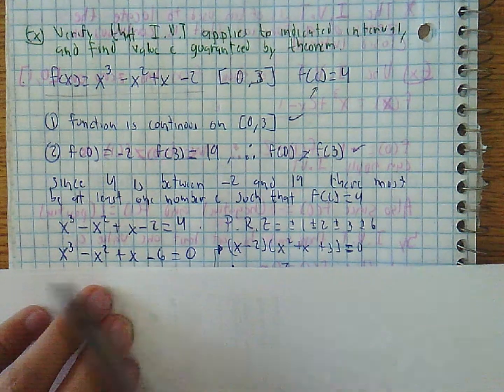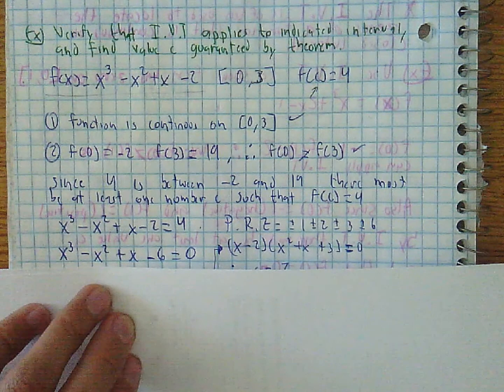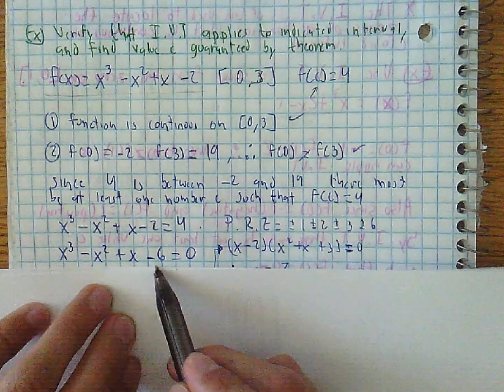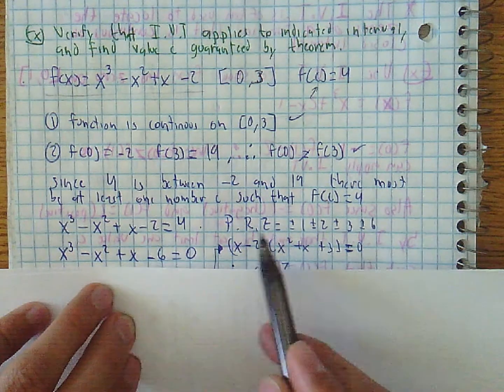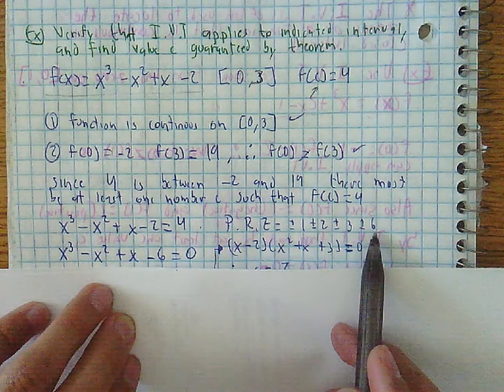But that would not happen here, therefore factoring by grouping would not work. So the rational zero test seems like a good choice. The way it works is we take all the factors of 6, which in this case are plus or minus 1, plus or minus 2, plus or minus 3, and plus or minus 6.